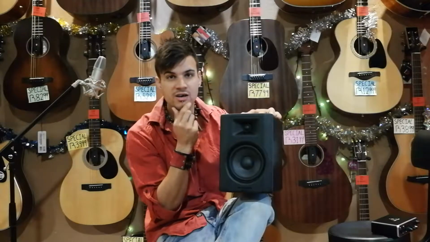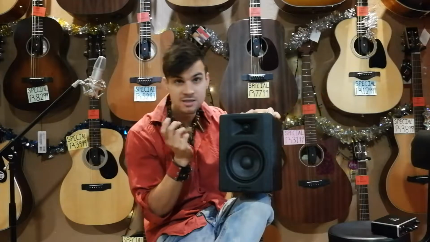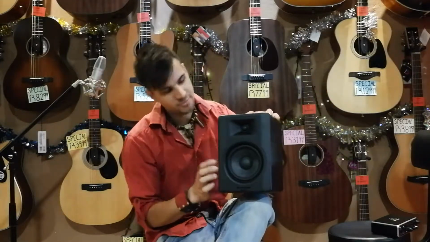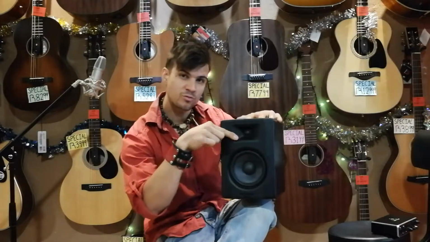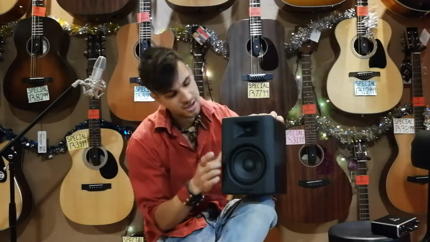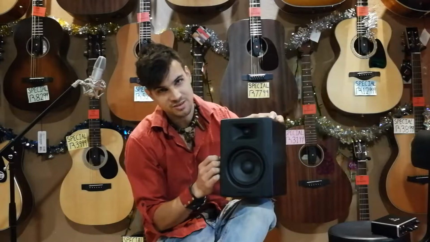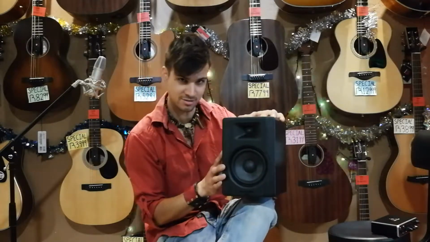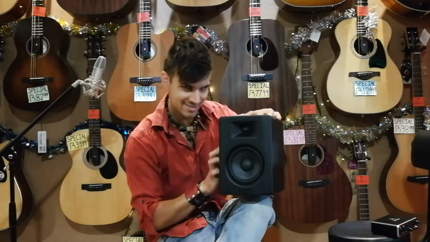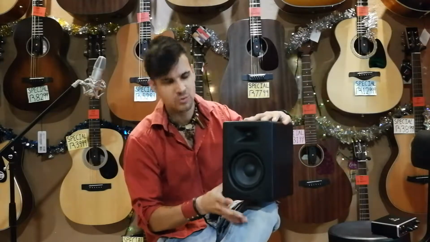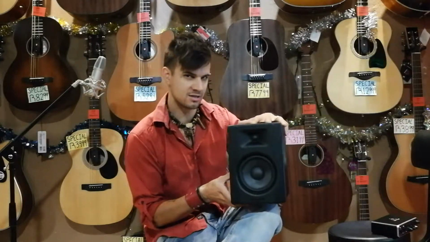Anyone want to take a shot in the dark here? No one? Okay. That is a compression driver or tweeter, and that is the woofer. But this one's special. So special. Reason being is because it's what we call a flat response speaker. I know, these weird things.